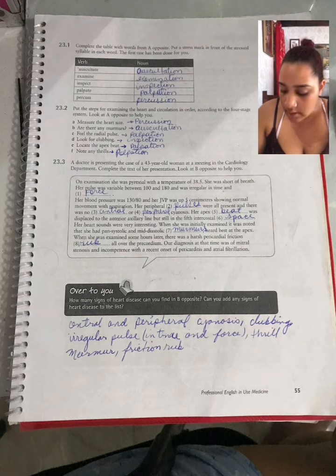Her apex beat was displaced to the anterior axillary line, in the fifth intercostal space. Her heart sounds were very interesting when she was initially examined. It was noted that she had pansystolic and diastolic murmurs, heard best at the apex.